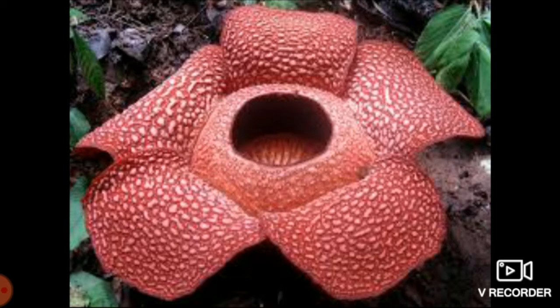The flower's diameter is up to 106 centimeters and the flower weighs up to 10 kg. So it depends on other plants for food, water and nutrients. So this Rafflesia is also a parasitic plant. Understand that? This is what we studied about parasitic plants.